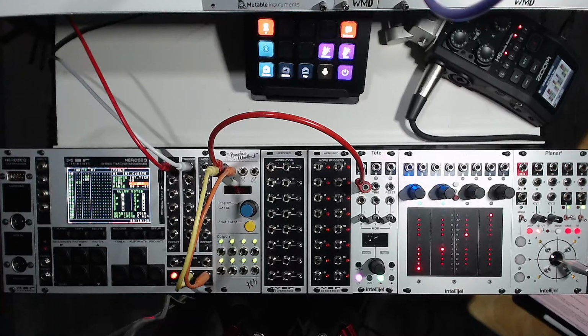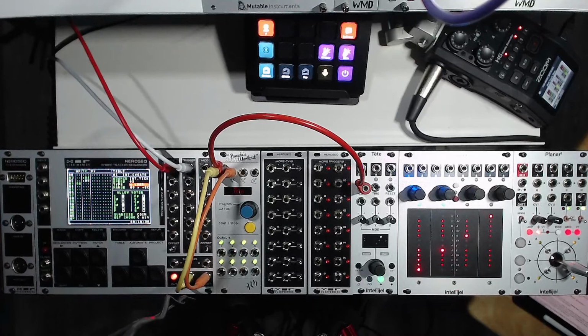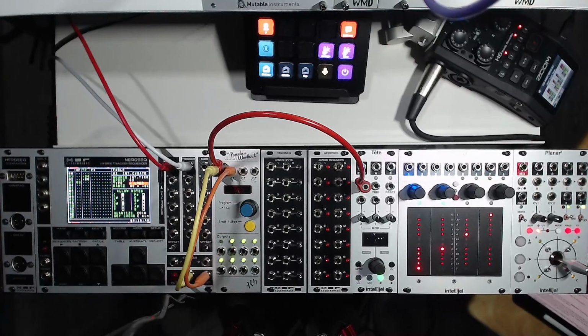Hi David, I'm looking at the Nerdseq. I'm just looking at some of the new features that it had in its newest firmware, playing around with them informally before I really go into them in detail on Saturday. So. Excellent, that's good to hear, Michael.